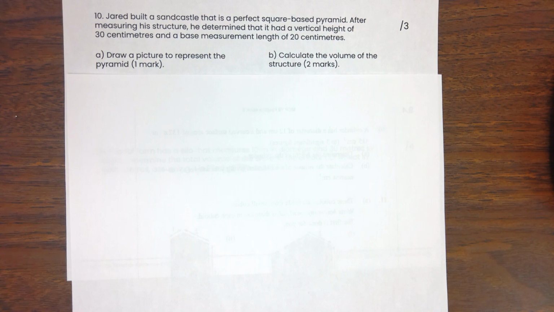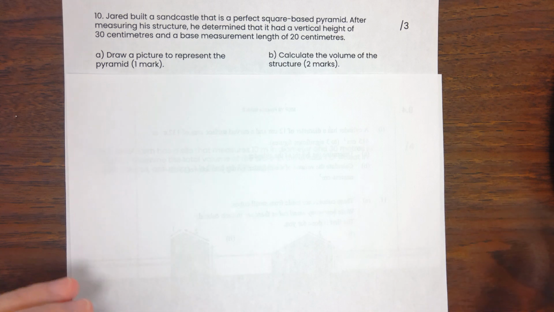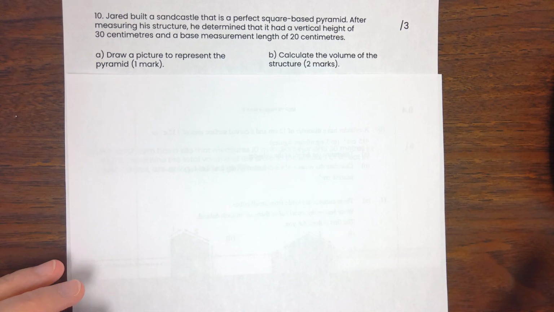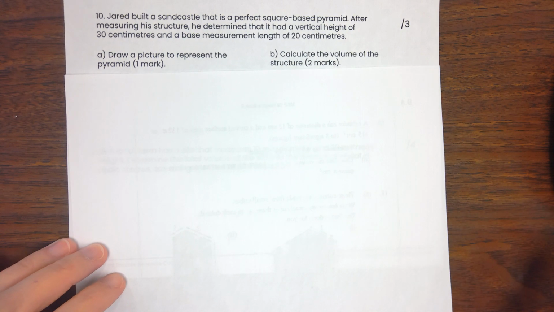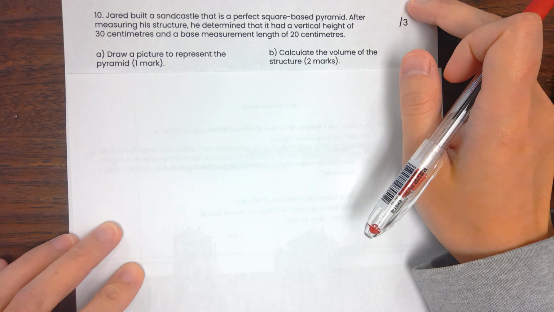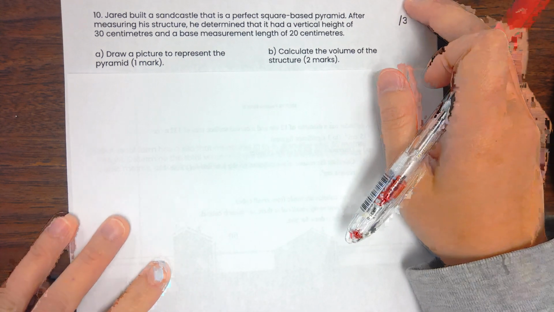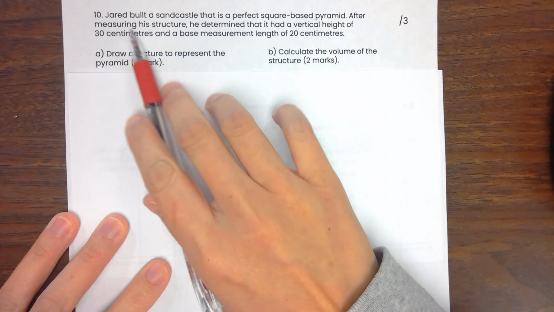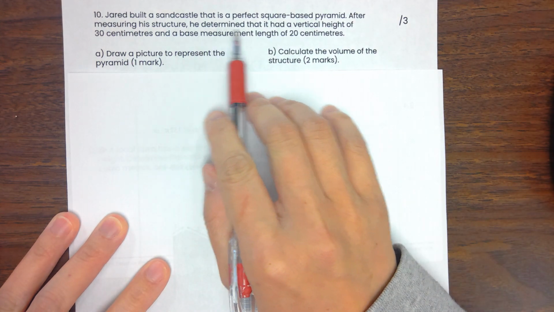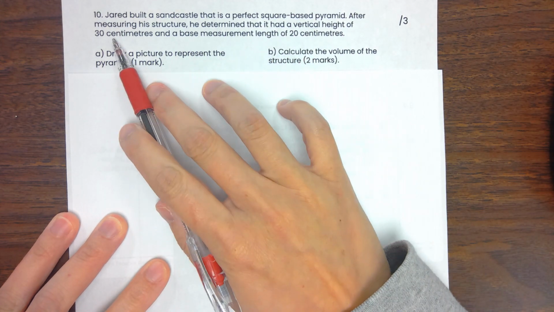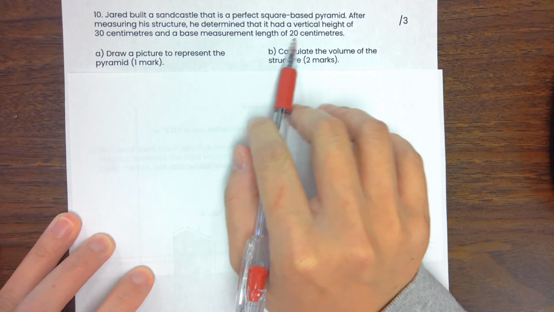Okay, so here are some extra review questions. The first one: Jared built a sandcastle that is a perfect square base pyramid. I don't know how he can do it with sand, but we'll assume that he's really good with sandcastles. After measuring his structure, he determined that the vertical height is 30 centimeters and a base measurement of 20.